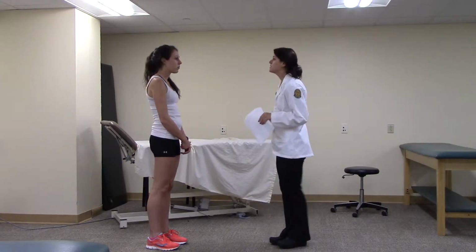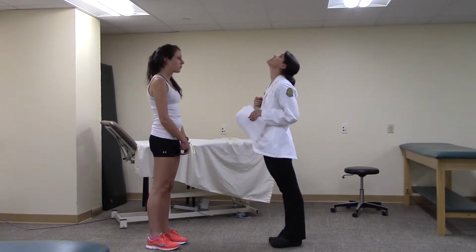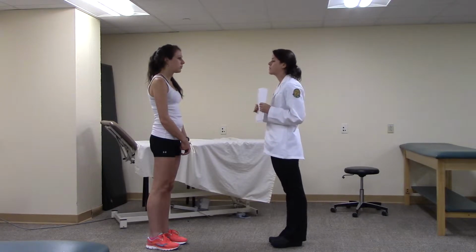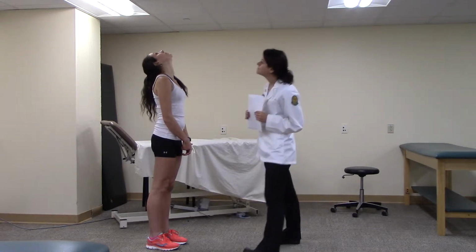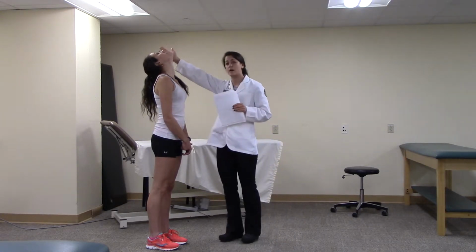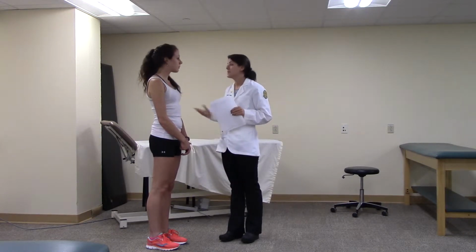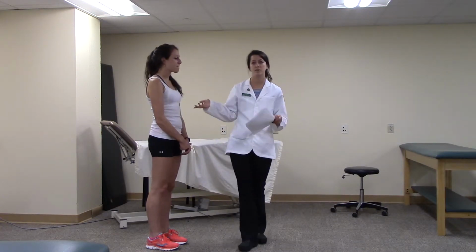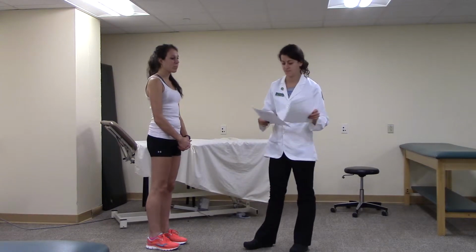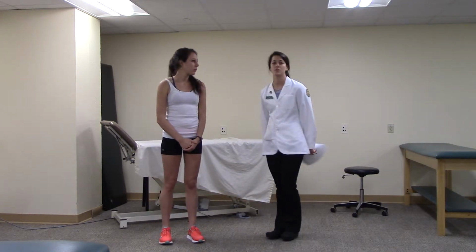So the next, what we're going to do, I'm going to have you bring your head all the way back so you're parallel with the ceiling on your forehead. It looks like her forehead is parallel with the ceiling. Was there any pain with that? So she would be functional for cervical extension. The next one we're going to do is cervical rotation.